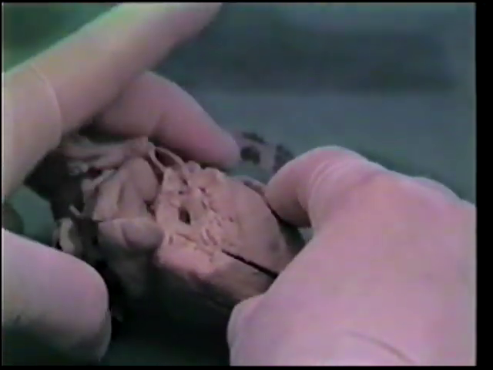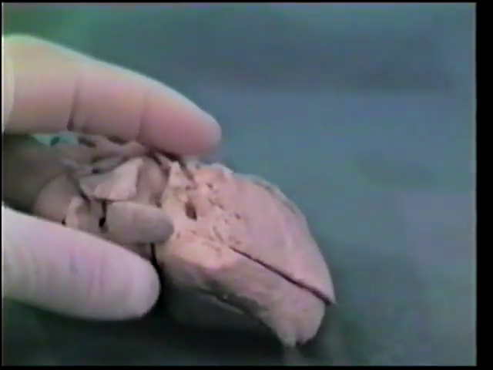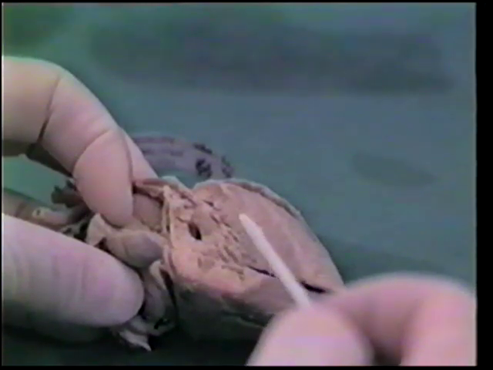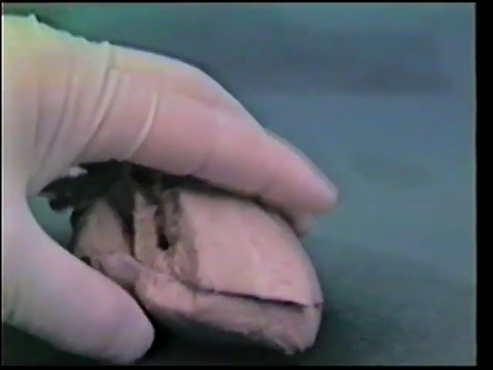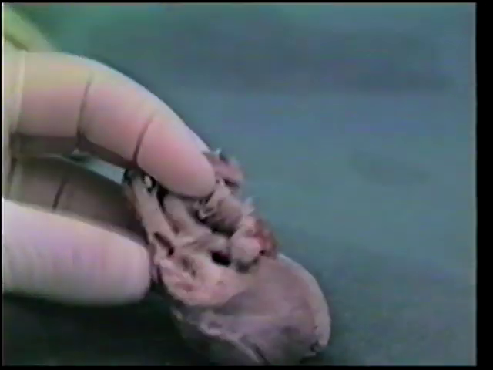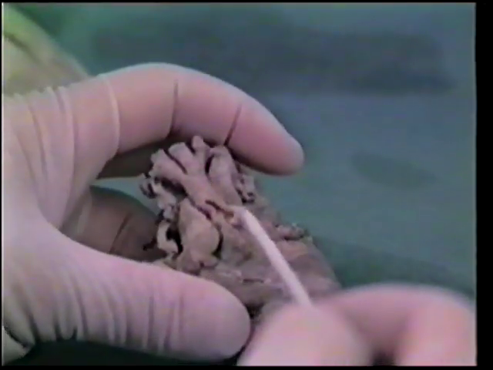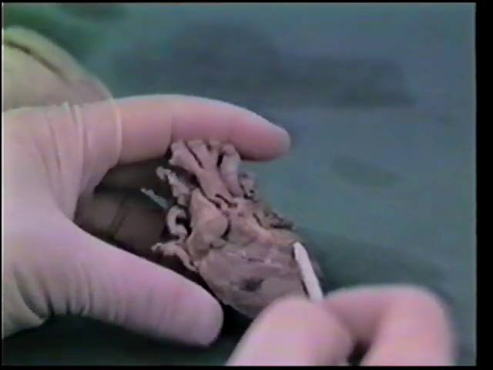In the post-mortem series, we usually find that they are sitting on the right anterior aspect. In the clinical setting, it's more usual to find them sitting on the left anterior shoulder of the ventricle.